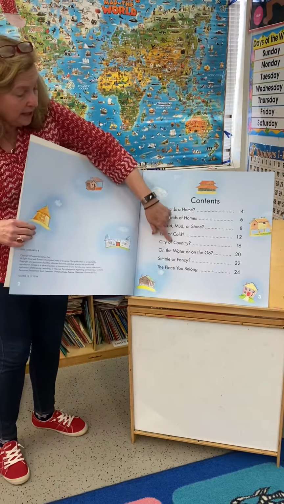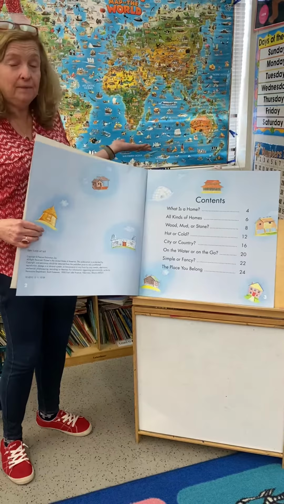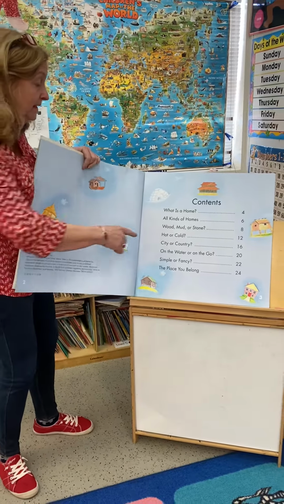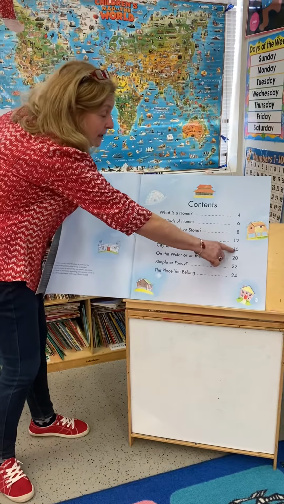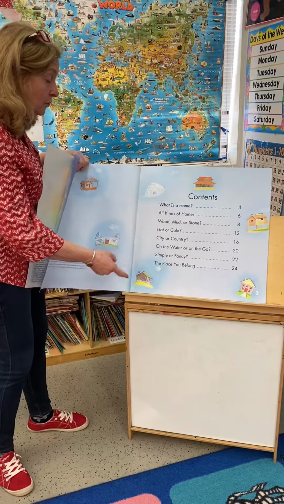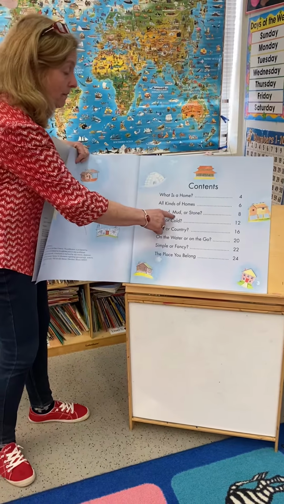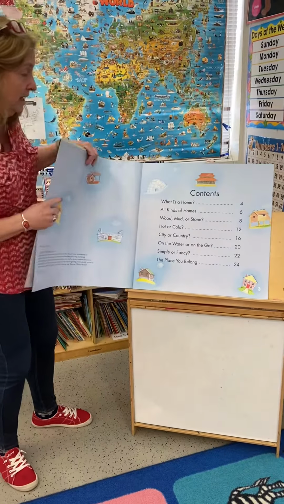So here's the table of contents. Maybe I won't have time to read the whole book, and I just wanted to read about city or country. I would go to page 16. If I wanted to read about what they're made out of, wood, mud, or stone, I would go to page 8.